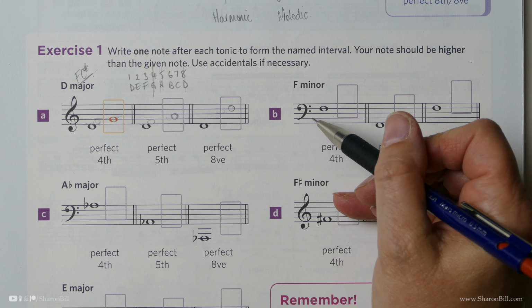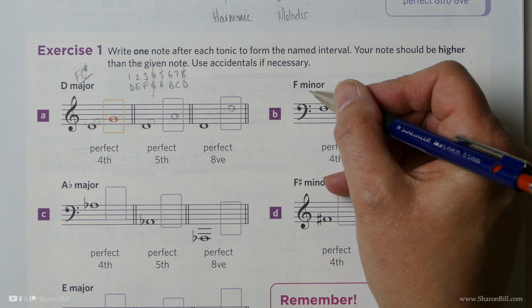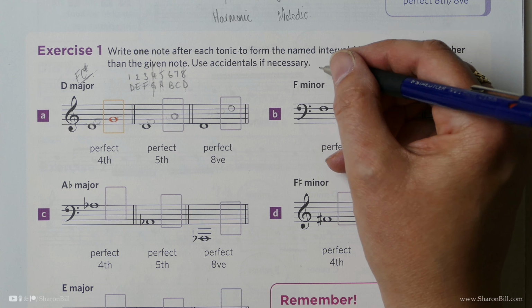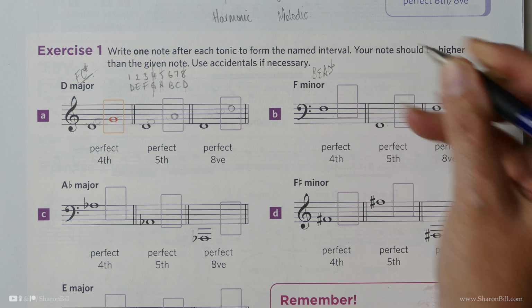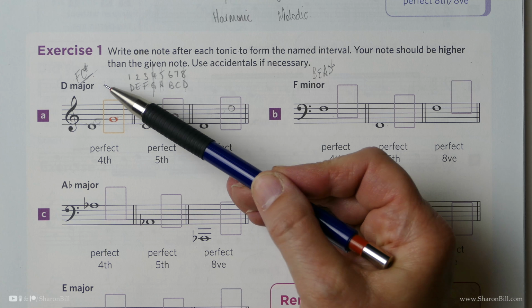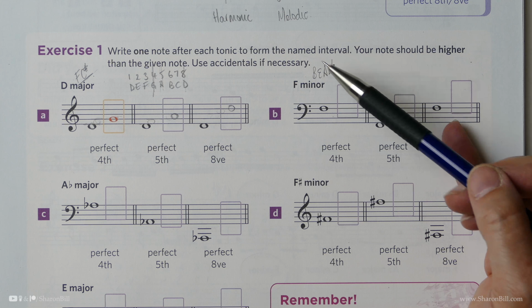So let's have a look at exercise B. So we must first of all bear in mind that F minor is related to A flat major. It has a key signature of B flats, E flats, A flats and D flats. And you can see how you need to know your key signatures, your relative majors and your minor keys. And we need to know all those.